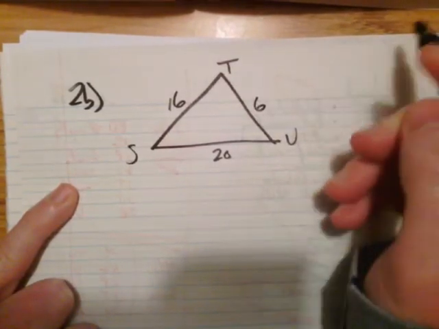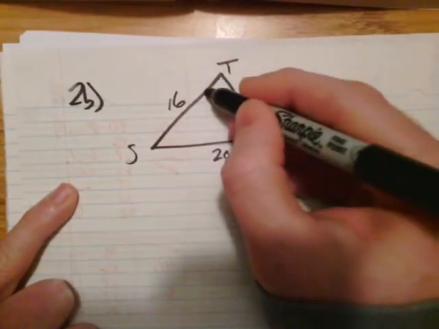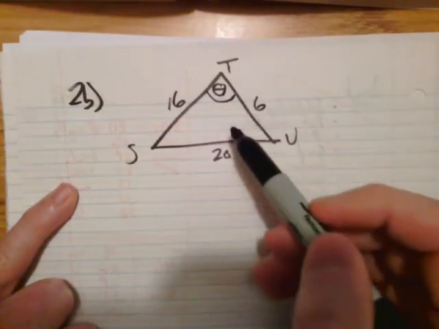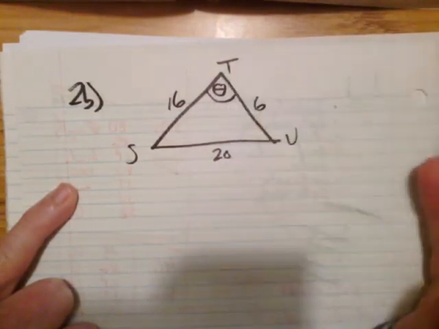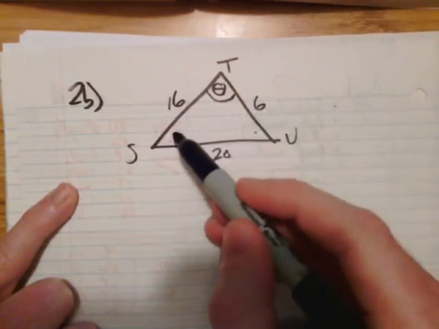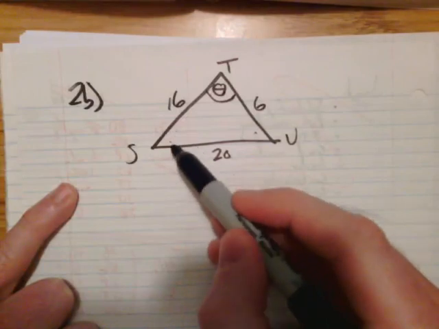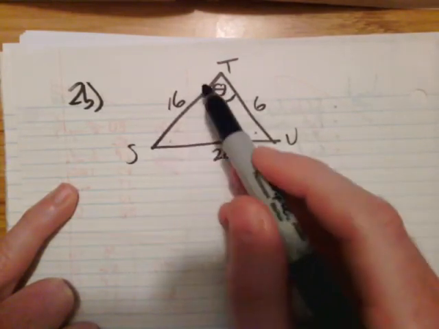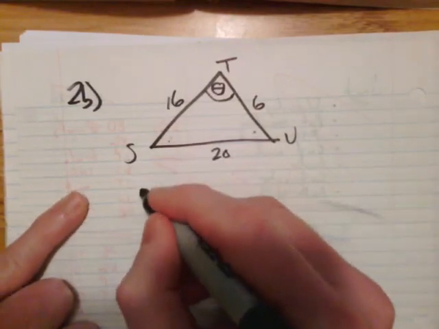Measure T. It's just a fluke that the unknown we needed, I drew at the top. That doesn't mean anything. The unknown could be here, or here. When I was talking about ambiguous angles, it's always good to have it here so you can lay things out. This doesn't matter as long as you set up your equation properly.